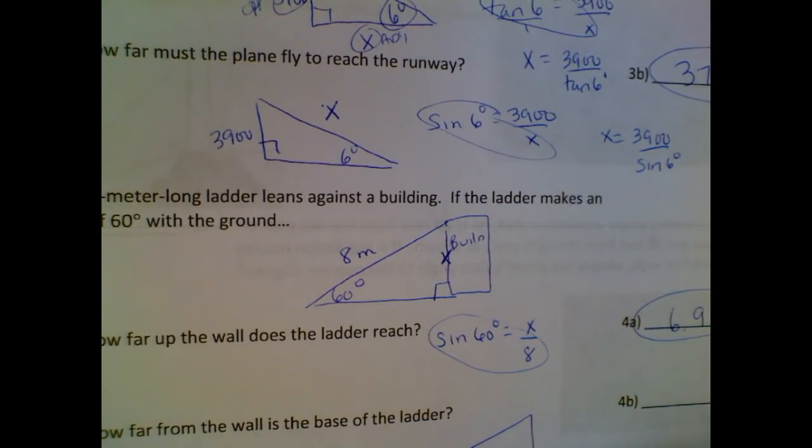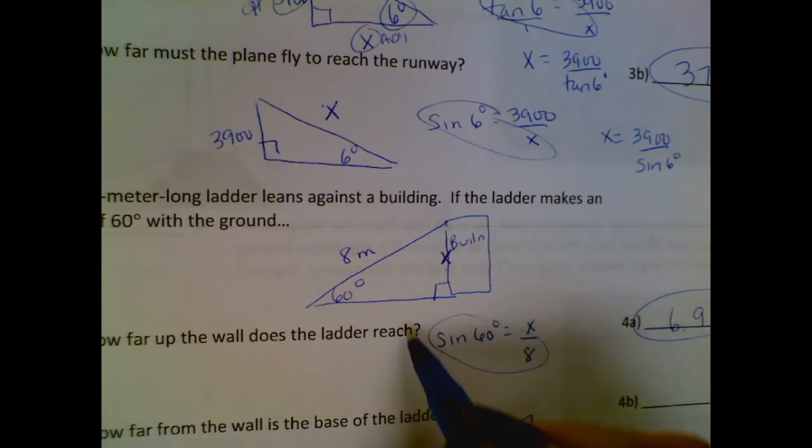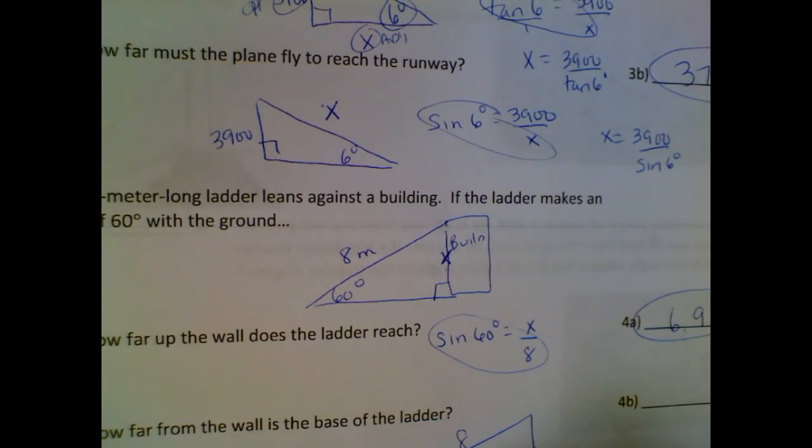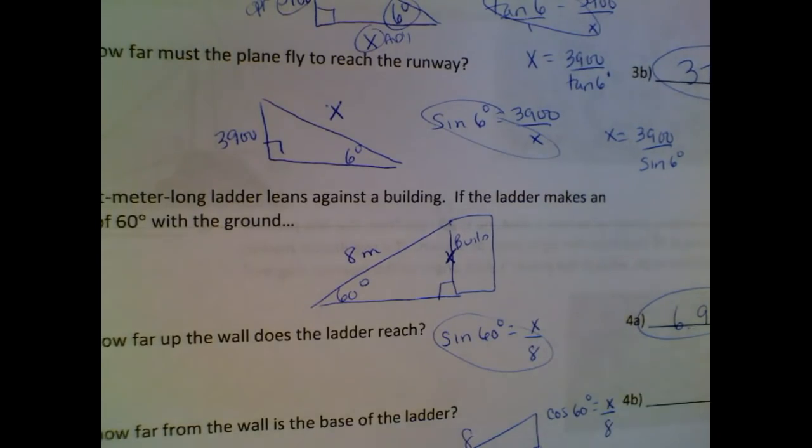How far from the wall is the base of the ladder? So it's the same picture, right? We got 8, 60. This is our 90-degree angle. This time they want to know how far from the wall, so that's this one right here. How far from the wall are you? So this would be cosine of 60 is adjacent x over 8.